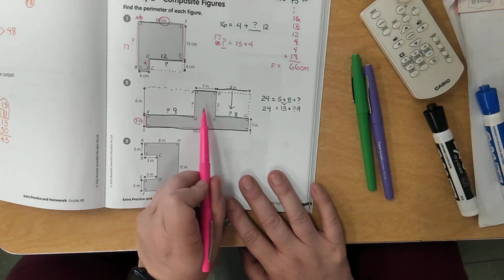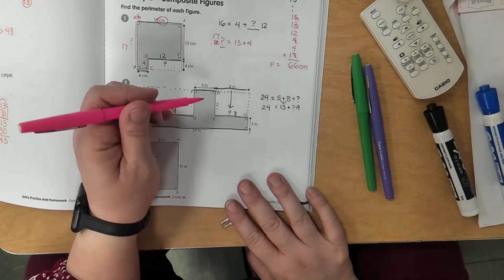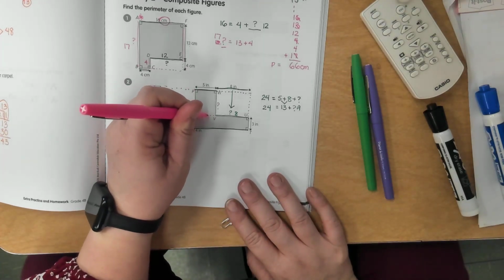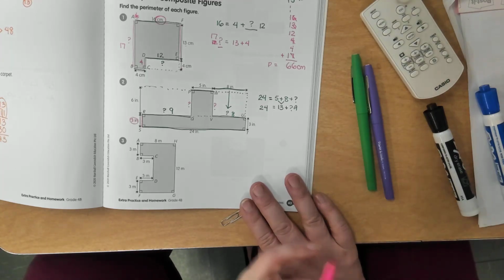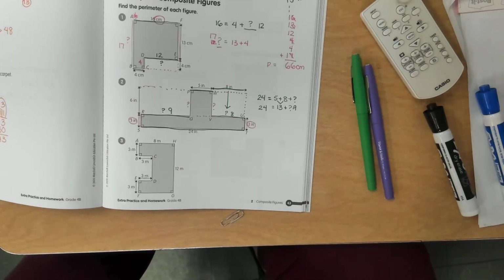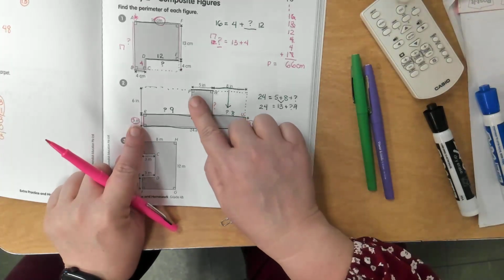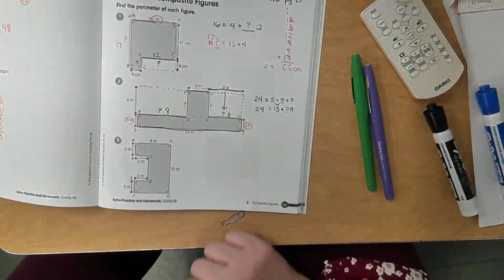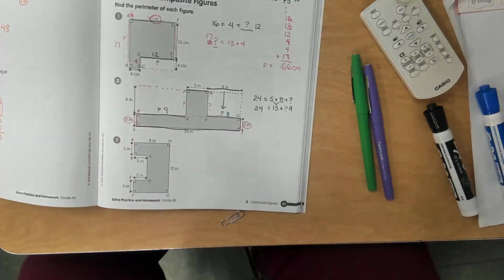So if I find the answer to one, I should have it for the other, right? Because these are opposite sides if I make this a rectangle. My other side here is 3. These are equal, so these two together will give me the total for one side, and these two together will give me the total for the other side.